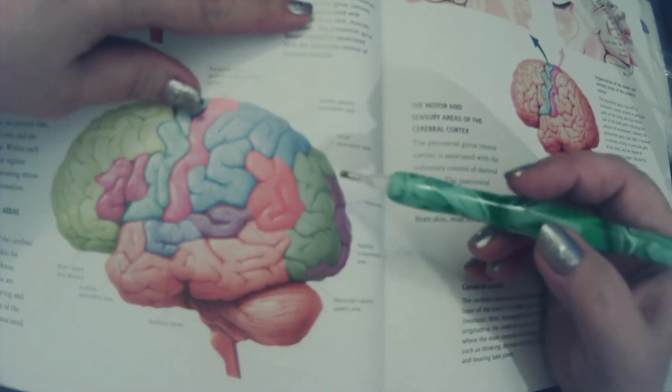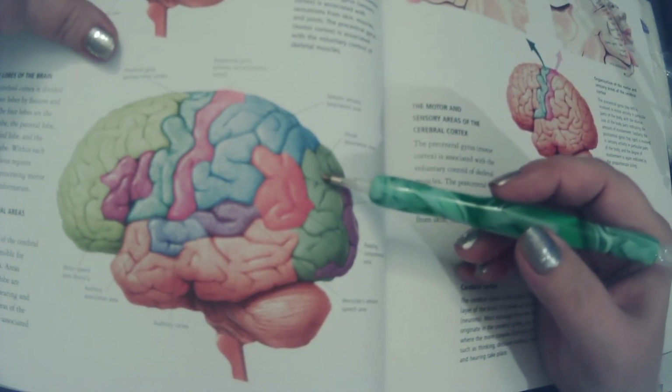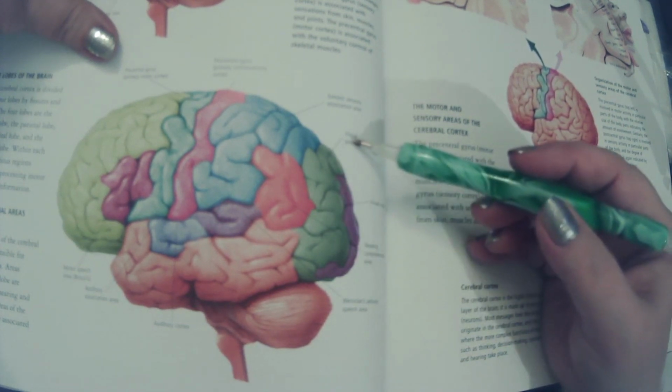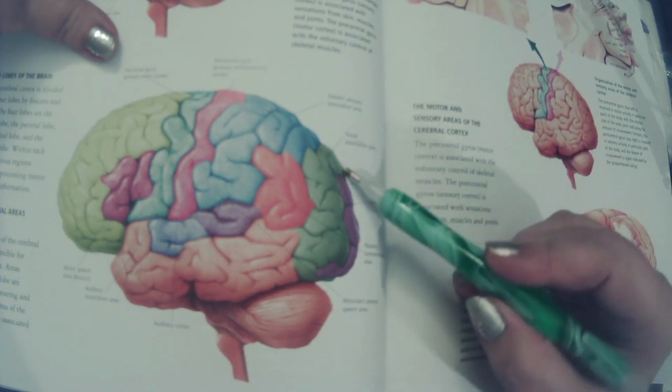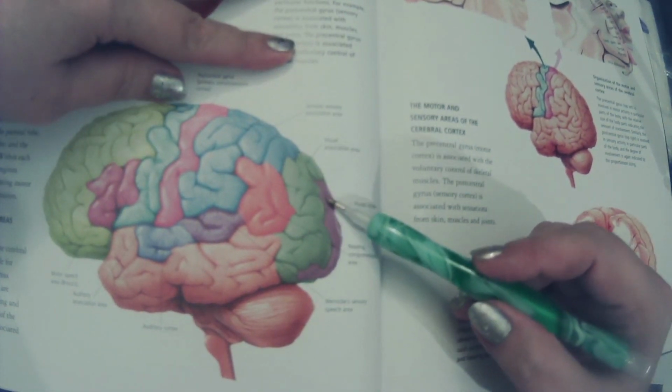If you have a blockage to the back of your brain, here known as the occipital lobe, you're going to have trouble with the vision. Okay, here's your visual cortex.